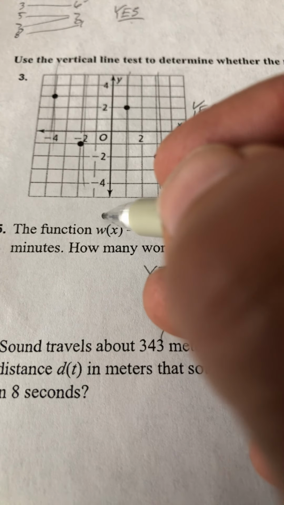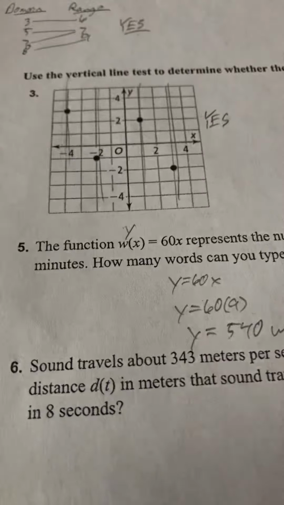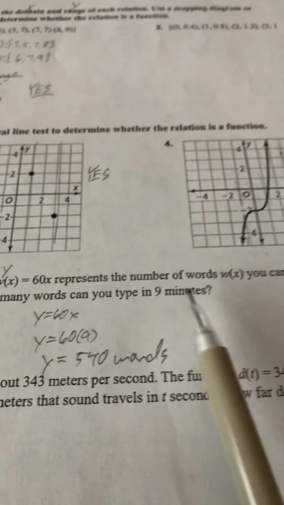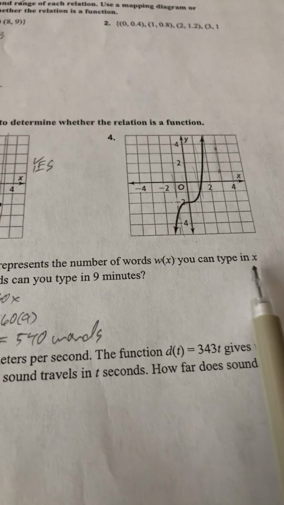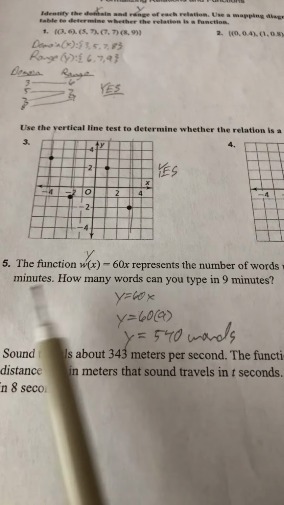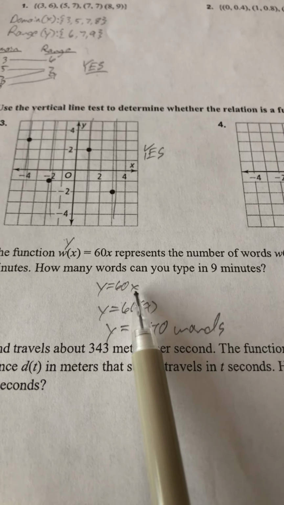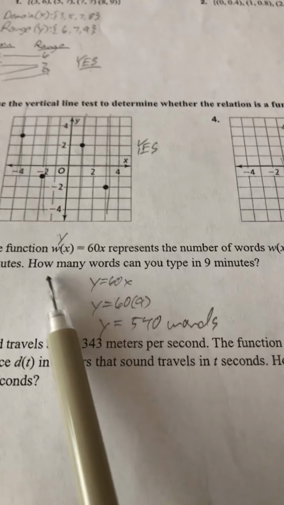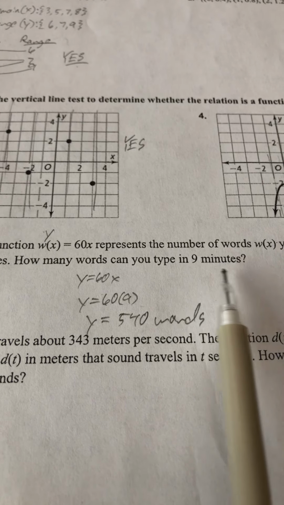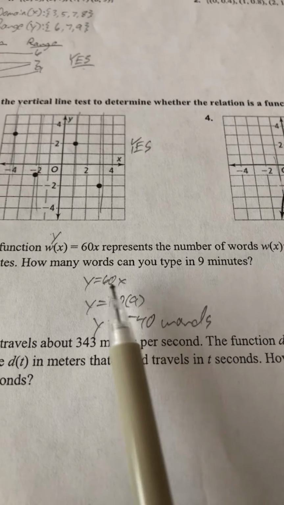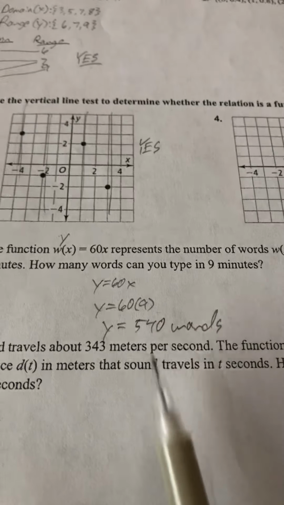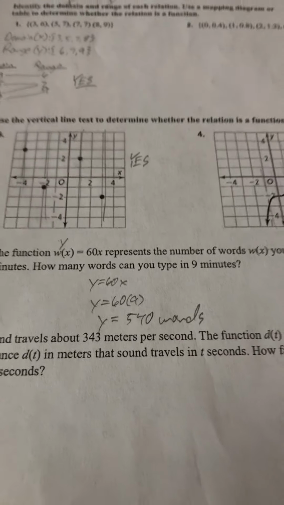It's actually y equals 60x. It represents the number of words, w, you can type in x minutes. So that would be y equals 60 times x. How many words can you type in 9 minutes? Well, you put in a 9 for your x value, and 60 times 9 is 540 words.